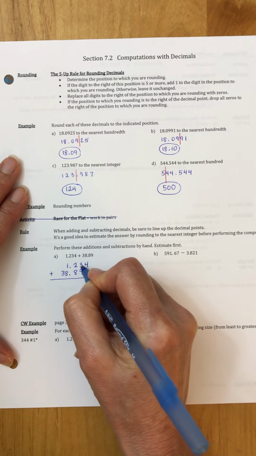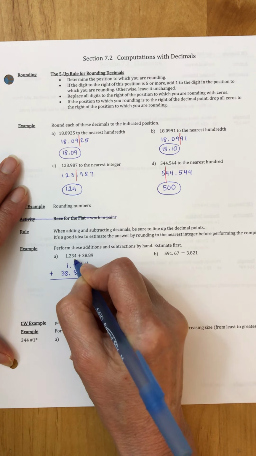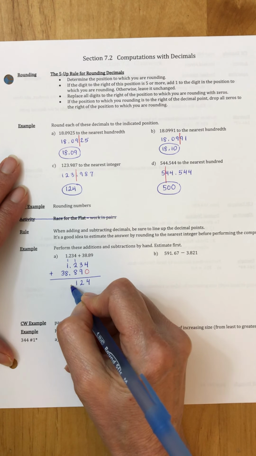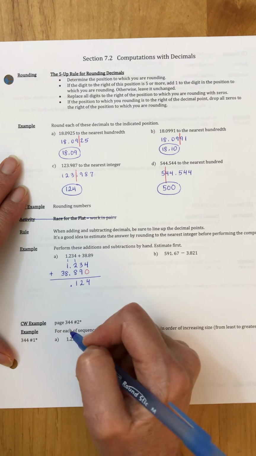We're adding here. 3 and 9 is 12. Carry the 1. 2 and 8 is 10, plus 1 more is 11. Carry the 1. Ooh, I'm using the wrong words, aren't I? We're exchanging, aren't we? We're exchanging those into the next column.